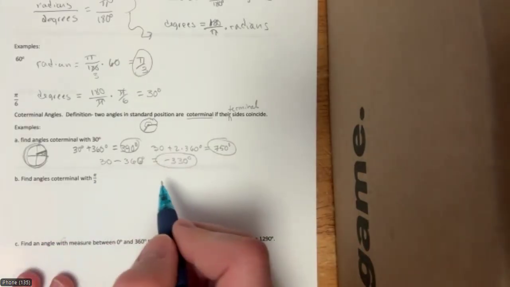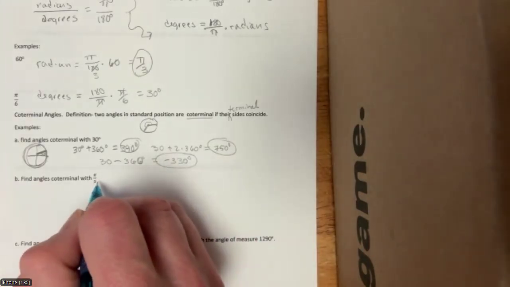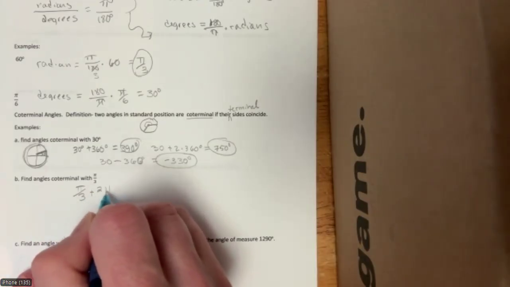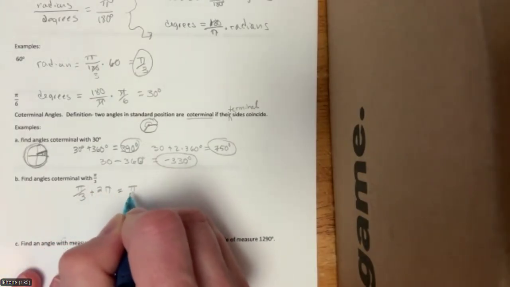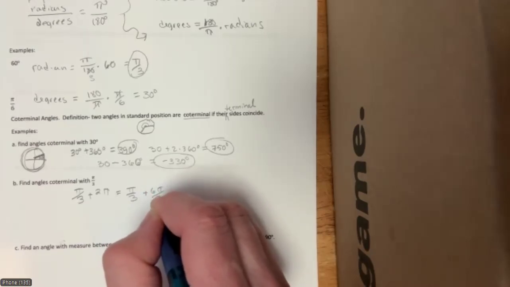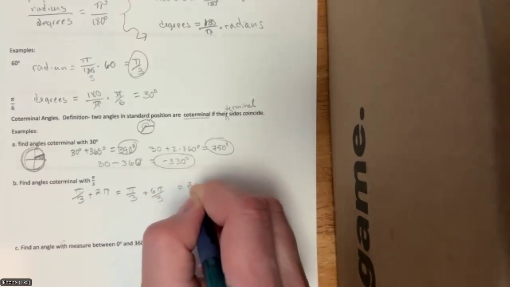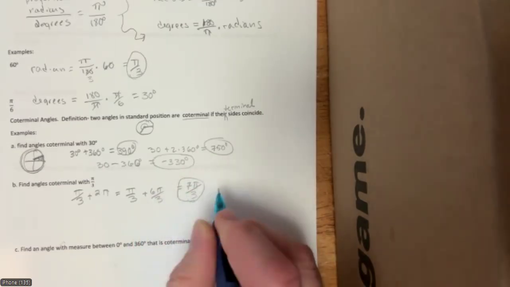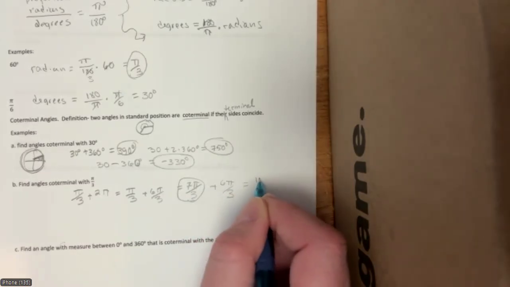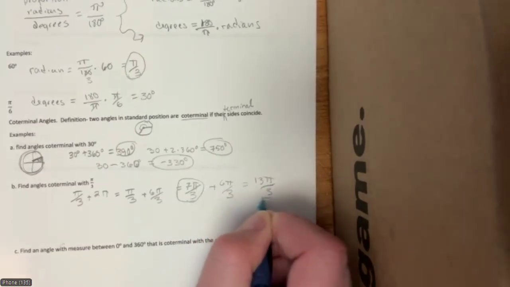So if we go all the way around the circle, we'll get to another coterminal side. So if we do pi over 3 and we add 2 pi, common denominator, that would be pi over 3 plus 6 pi over 3 equals 7 pi over 3. So there's one. We could add 2 pi, which is 6 pi over 3 again, to get another one, and that would be 13 pi over 3.